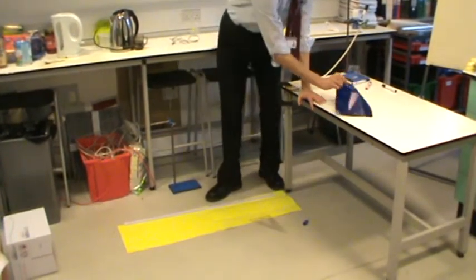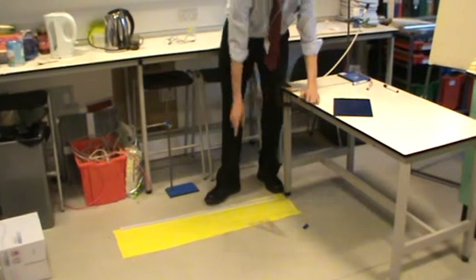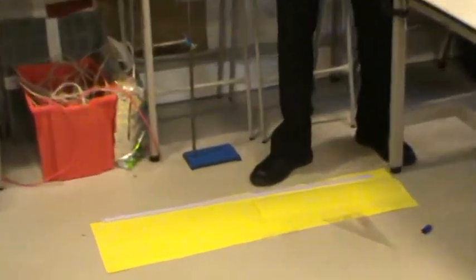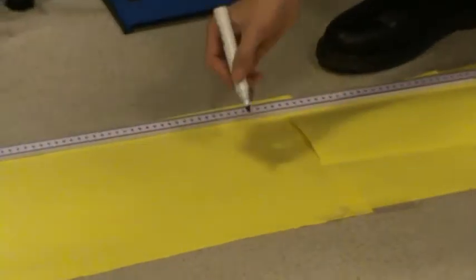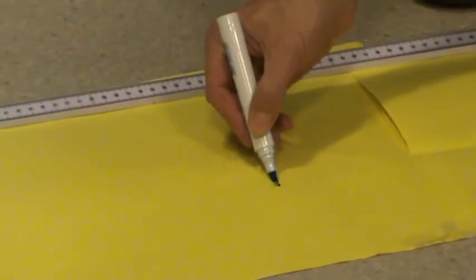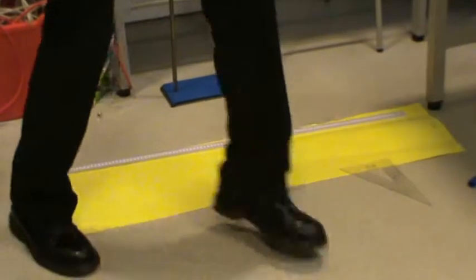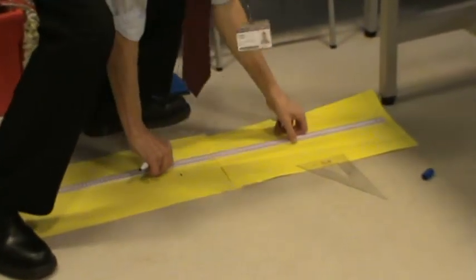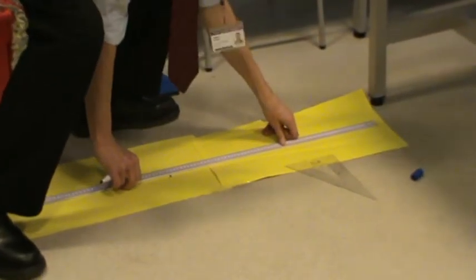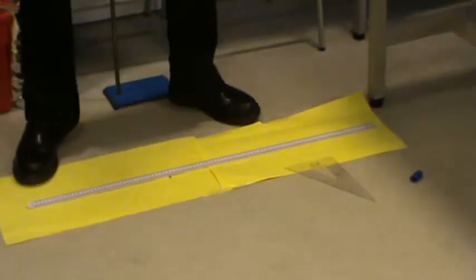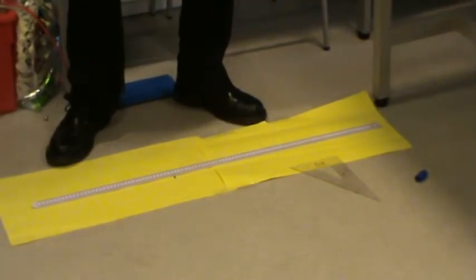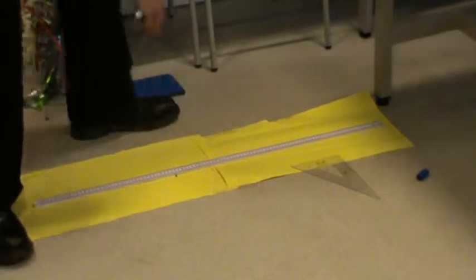And yet, when it hit this, it leaves a trace on the track that we can see. So we could actually highlight where it hit. And using a ruler, could measure that distance sideways. Okay.